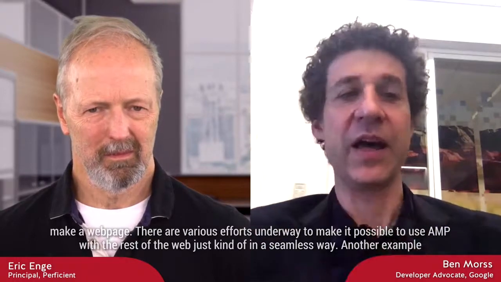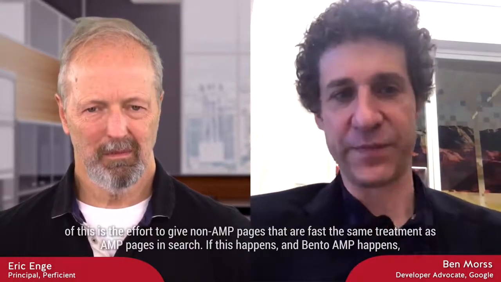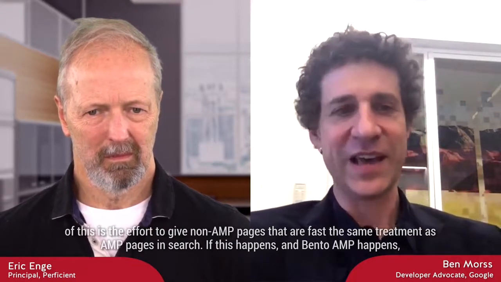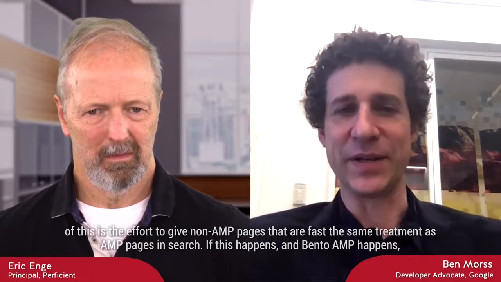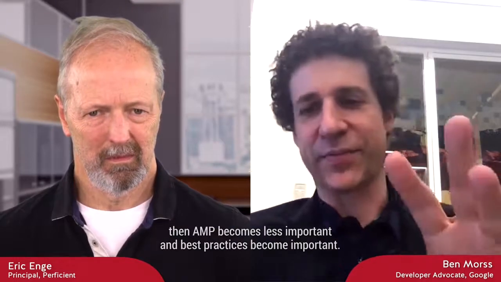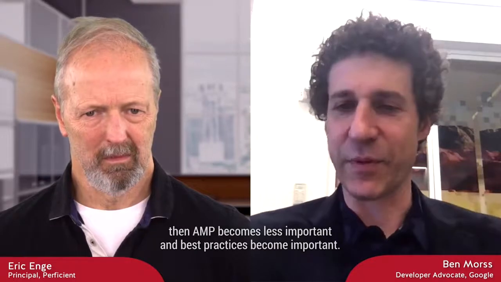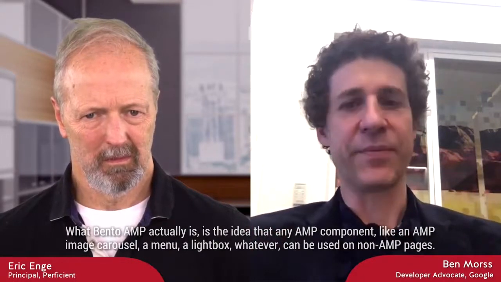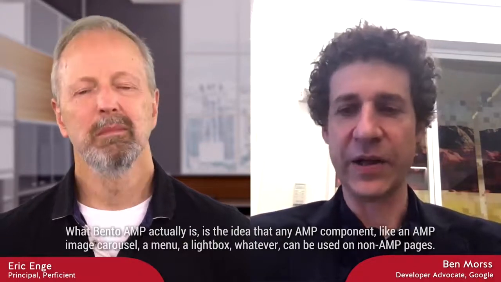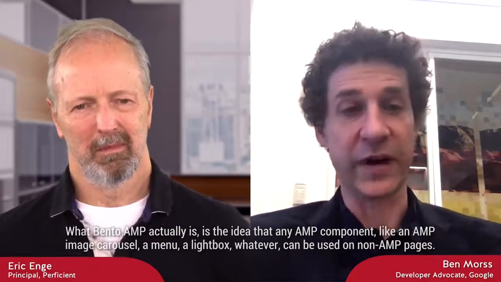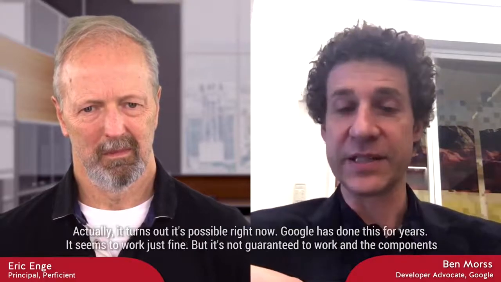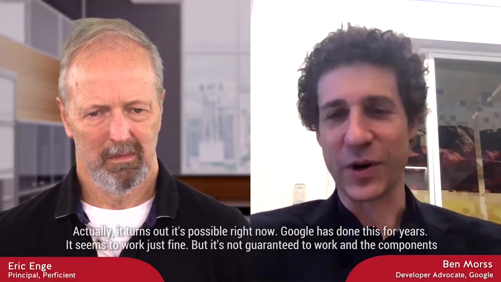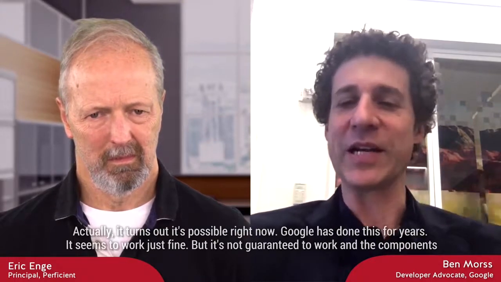Another example of this is the effort to give non-AMP pages that are fast the same treatment as AMP pages in search. If this happens and Bento AMP happens, then AMP becomes less important, and best practices become important. What Bento AMP actually is, is the idea that any AMP component, like an AMP image carousel, a menu, a lightbox, whatever, can be used on non-AMP pages. Actually, it turns out that's possible right now. People have done this for years. It seems to work just fine, but it's not really guaranteed to work.